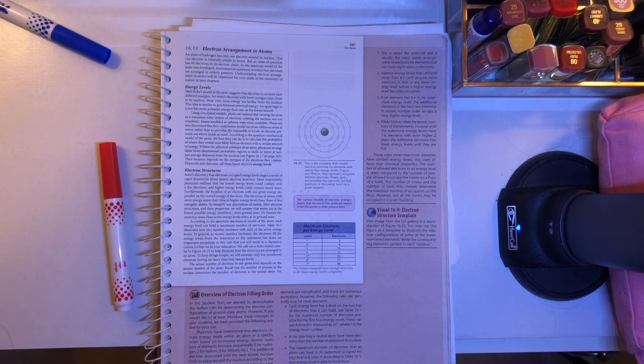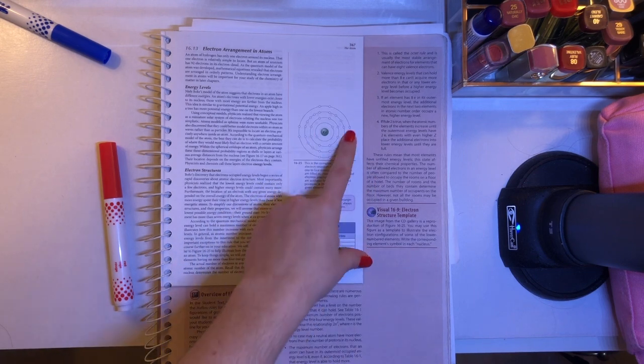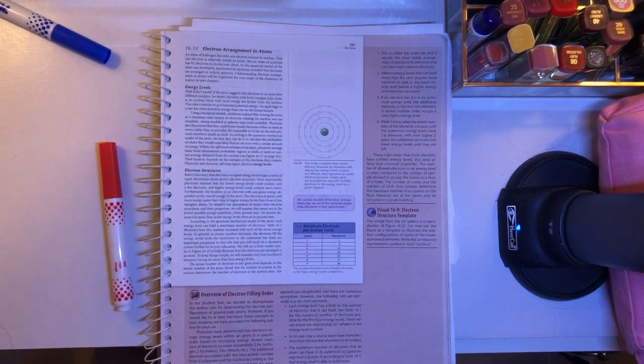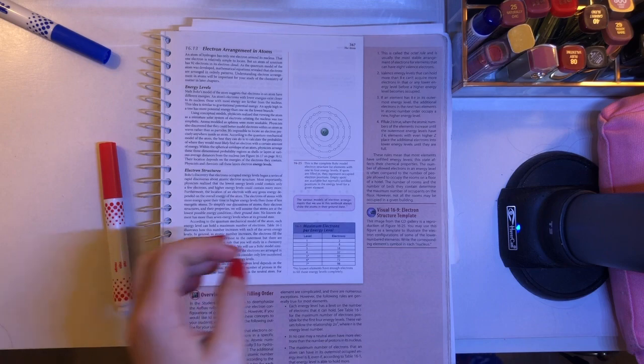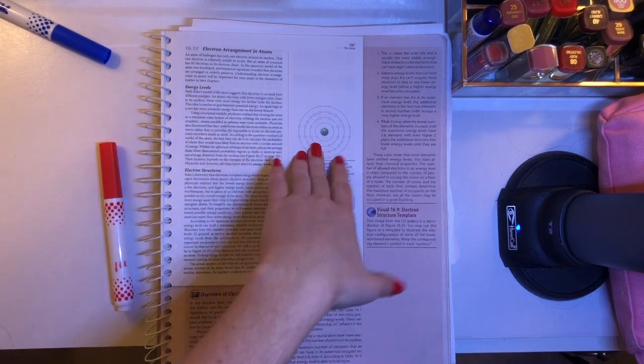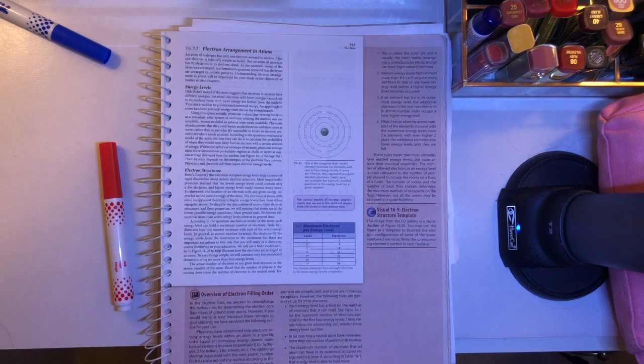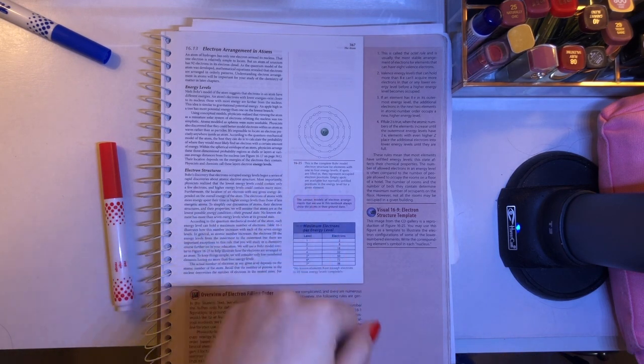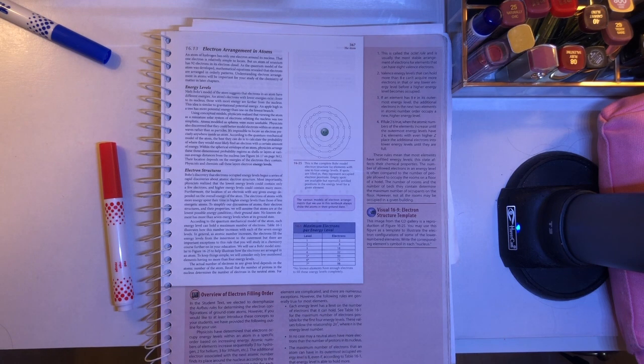Now, we said before that the main difference between the Bohr and quantum model was the location of the electrons within its energy levels. The Bohr model suggests that electrons exist in a specific location, but what we actually found is that it's impossible to know precisely where an electron is located because they're constantly moving around.